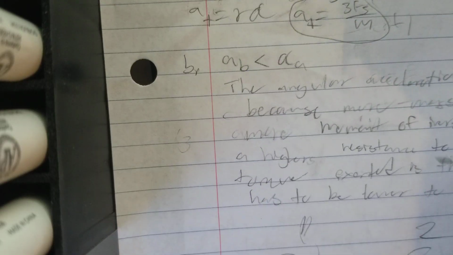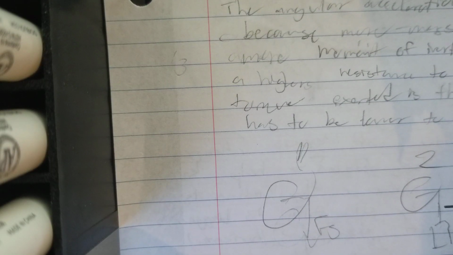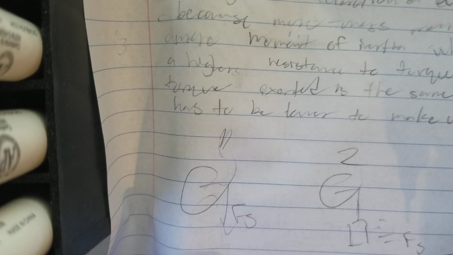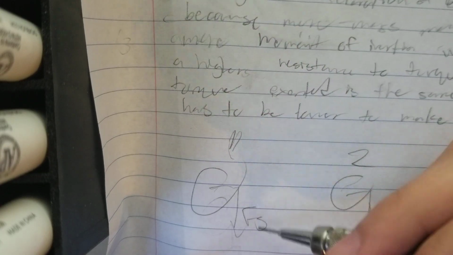I said the angular acceleration would be less, because since there's a weight attached, the moment of inertia is higher, and the force of the string is still the same as here.